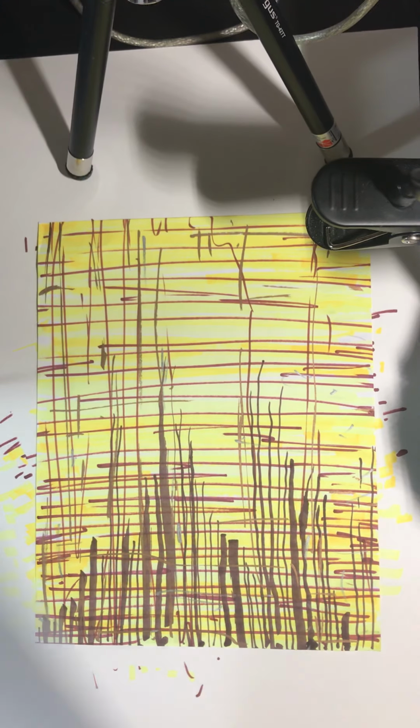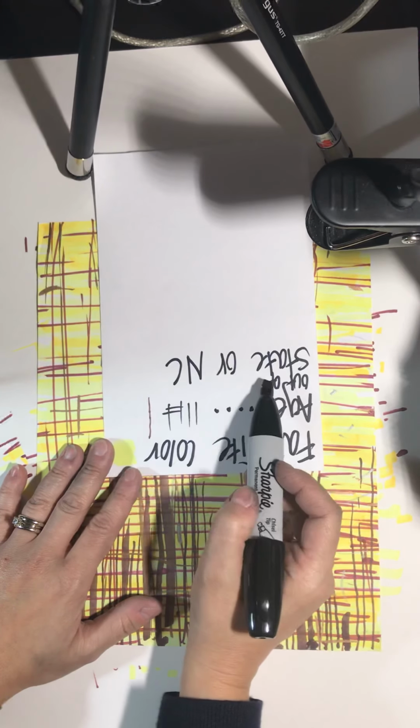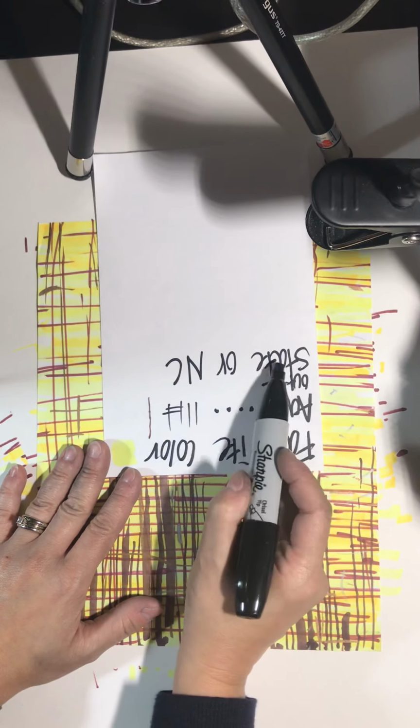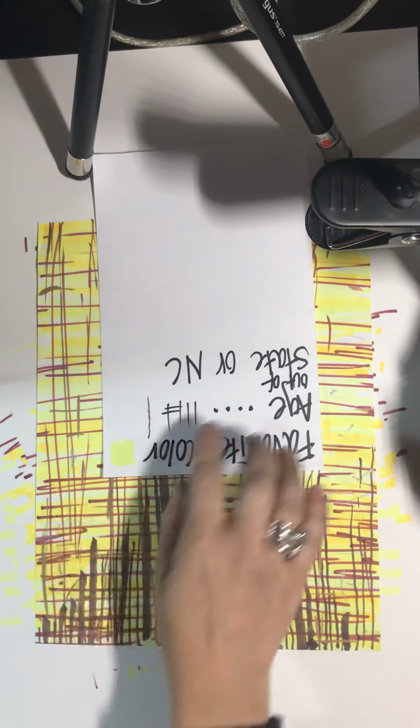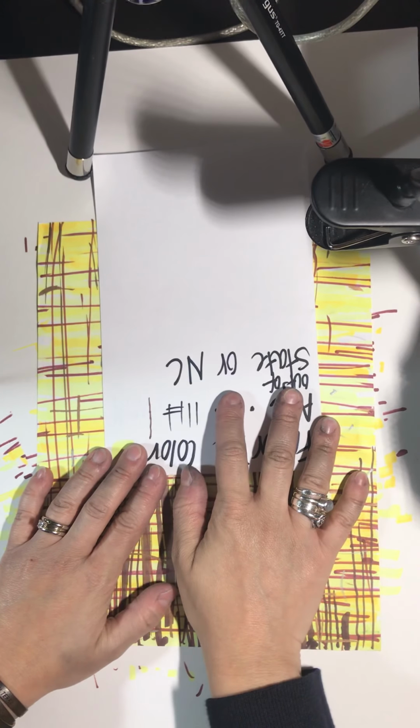Okay. So here, my next one: where I was born, out of state, out of the country, or NC. Now you pick what you want to represent that.